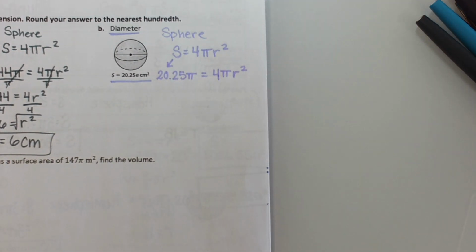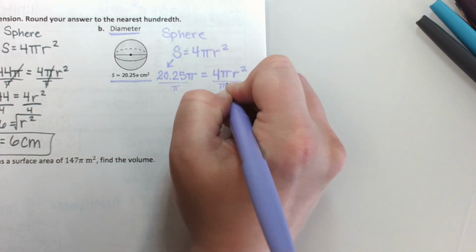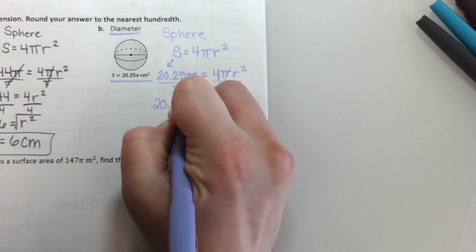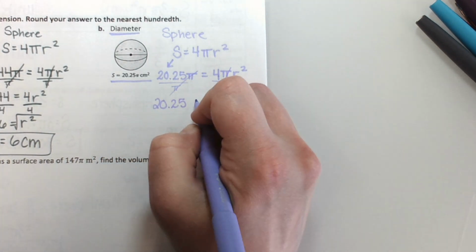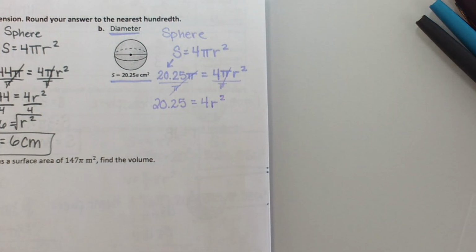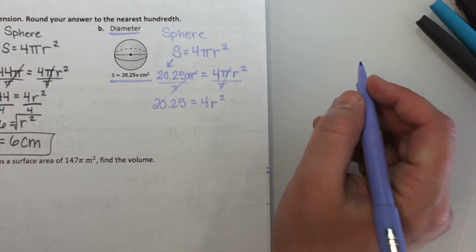The exception is if I see pi on both sides. Cancel them out. They will cancel out. If you want to simplify first, you can. And whatever radius ends up being, then it's just double that, whatever the diameter is.